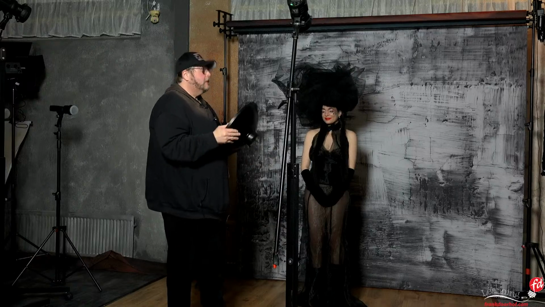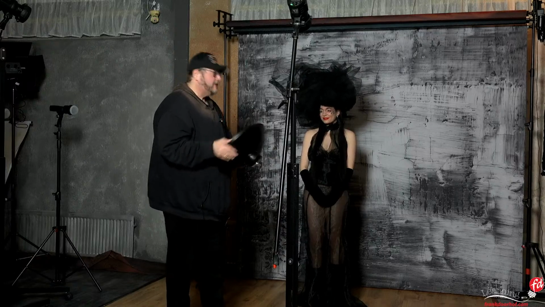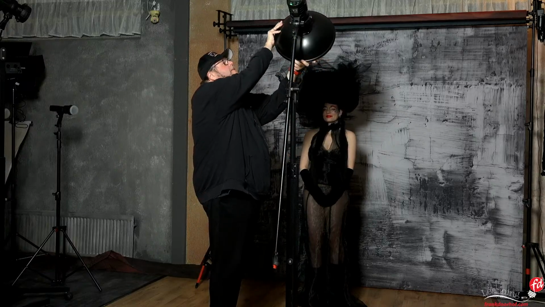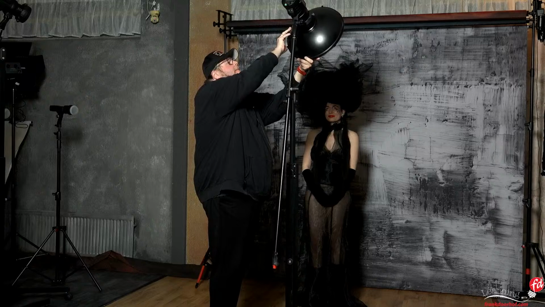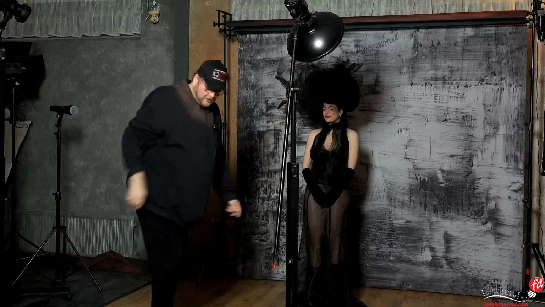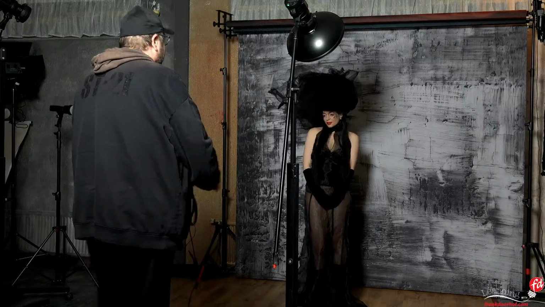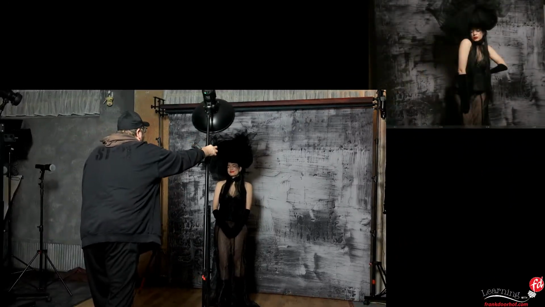Don't drop it. Then you get stuff like this. Okay, there we go. And done. Same distance. Only thing I added is the grid. Let's move a little bit. Oh, aim it at our model, of course.